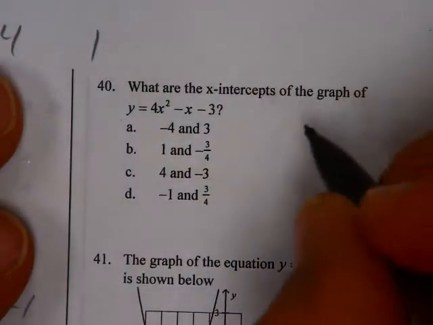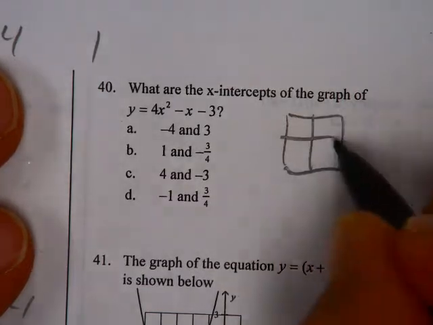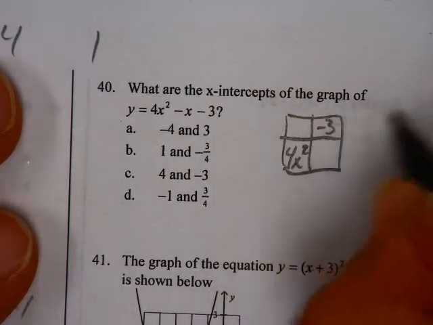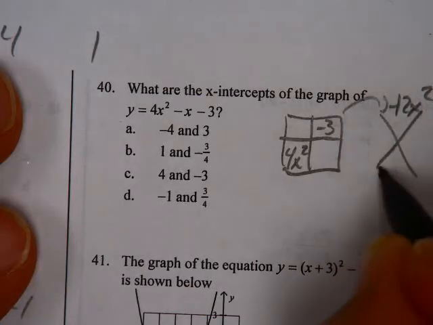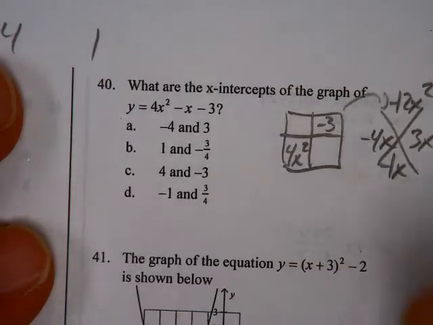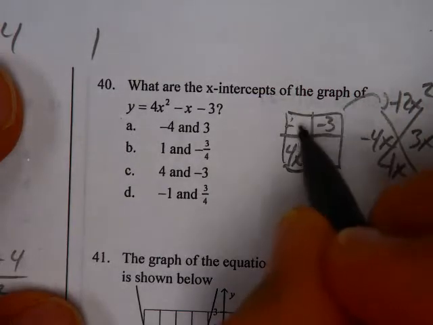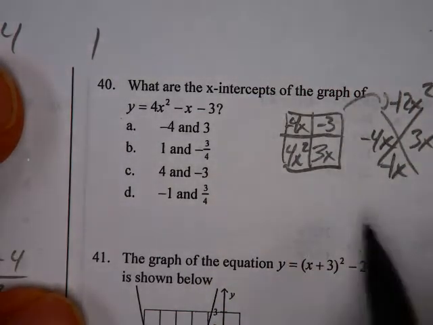We need to factor it. The diamond in the box is always a handy little option, 4x squared, -3. Multiply it up here, you've got a -12x squared and a -1x down here. That gives me a -4x and a +3x. I'm doing Algebra 1 right now these days in 6 periods, so we just did some of this stuff, so I'm caught in a rut here.